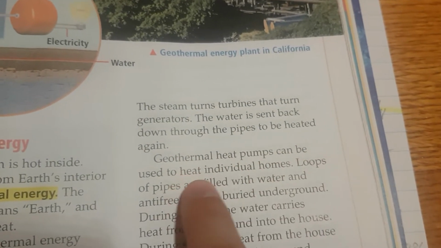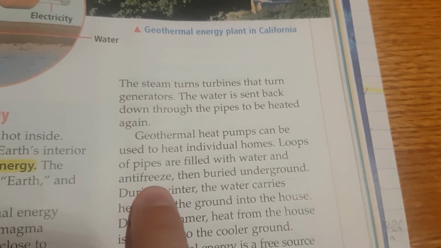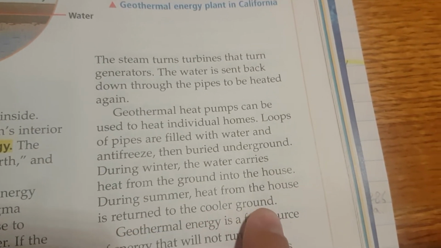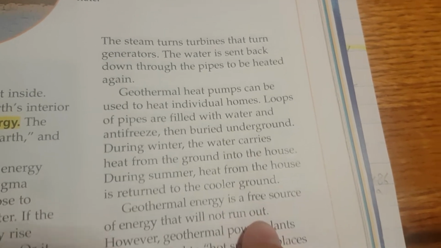Geothermal heat pumps can be used to heat individual homes. Loops of pipes are filled with water and antifreeze, then buried underground. During winter, the water carries heat from the ground into the house. During summer, heat from the house is returned to the cooler ground. Geothermal energy is a free source of energy that will not run out.